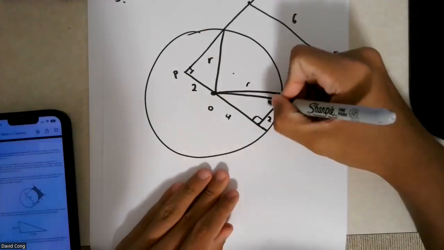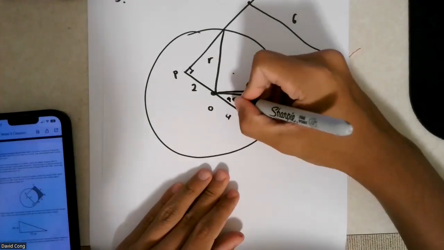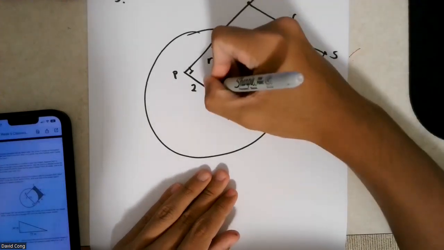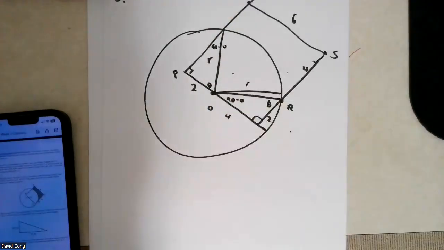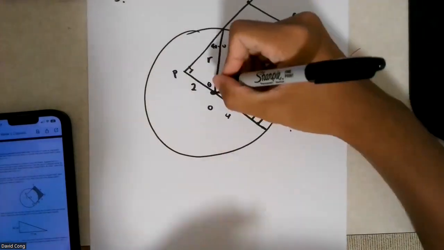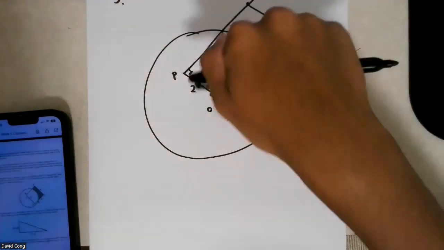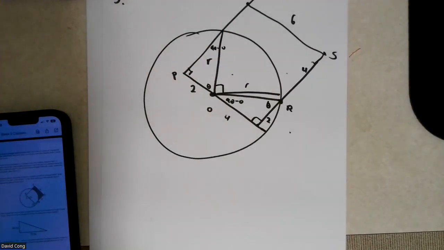So what does this tell us? It tells us this is theta, this is 90, this is 90 minus theta. And by that logic, this is 90 minus theta, this is theta. This angle must sum to 180, and we already have 90 degrees. What does this tell us? This is a right angle. Now we have everything we need. We know this is a quarter of the circle. And all we have to do is find the radius to find that area.